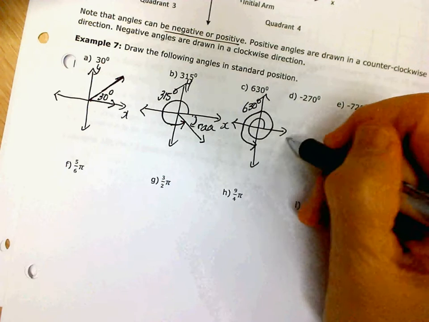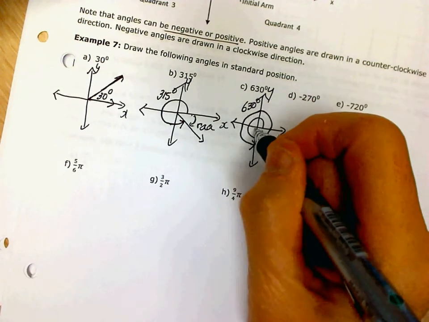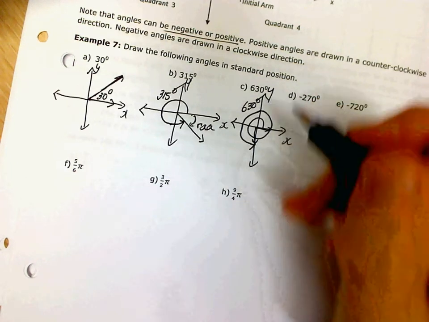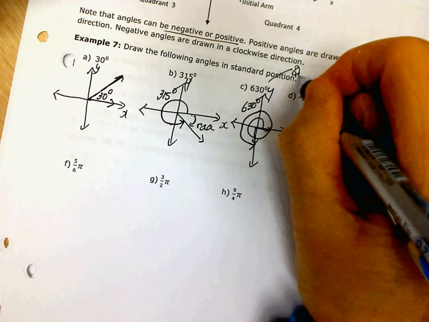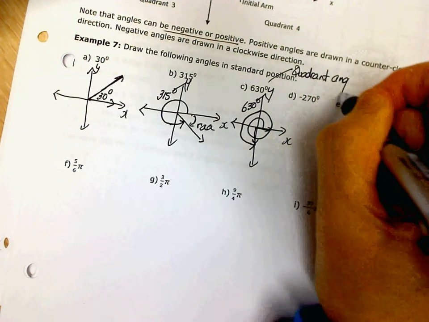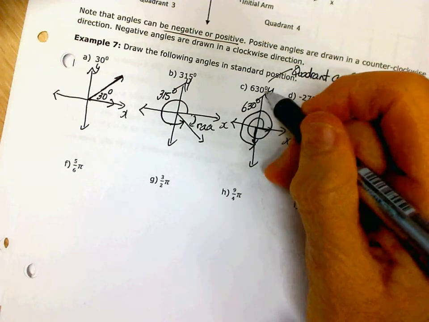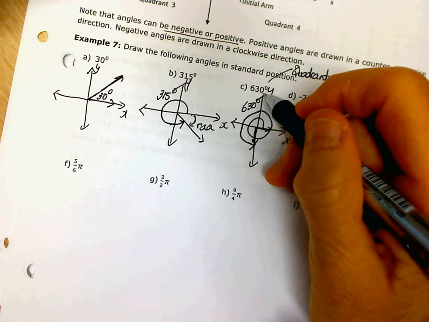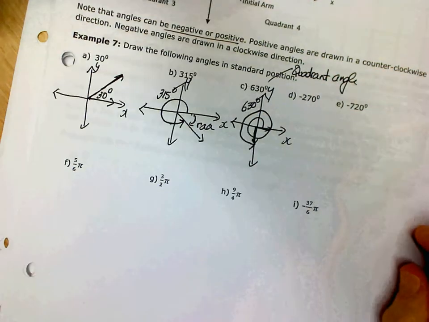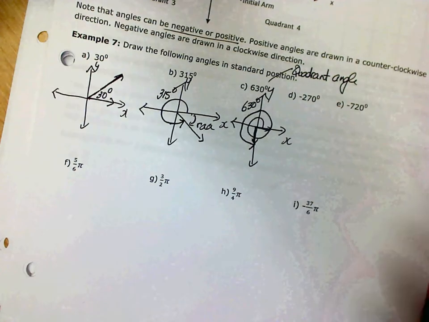Because it lies on the x-axis, its terminal arm, like this is the initial arm, the terminal arm here, this is called a quadrant angle. For any quadrant angle, the terminal arm lies on either the y-axis or x-axis, okay? This is in effect a quadrant angle.